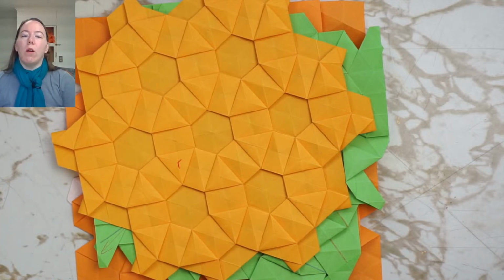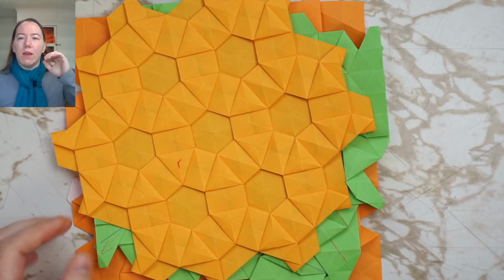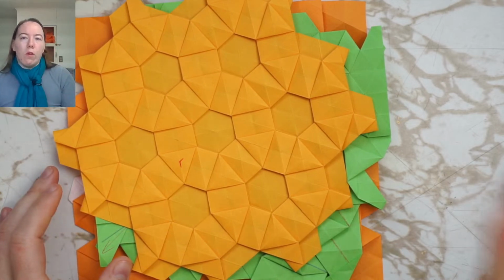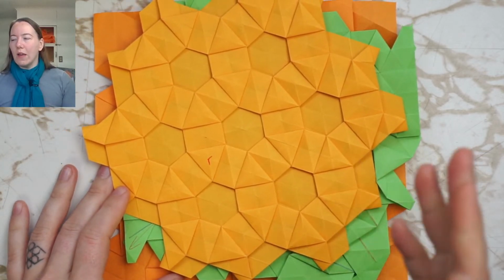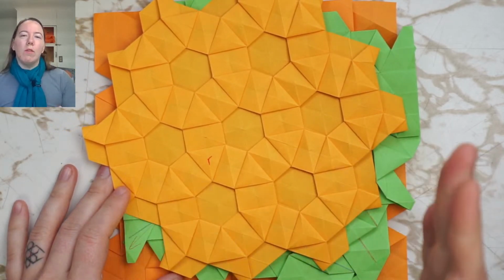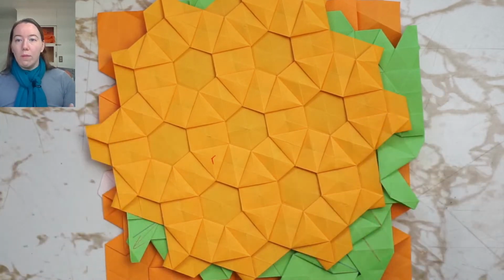When you think of hexagon twists, you might think that open and closed are the only options. But that's not quite the case, and there's actually a relationship between these different twists. So, welcome to Gathering Folds.